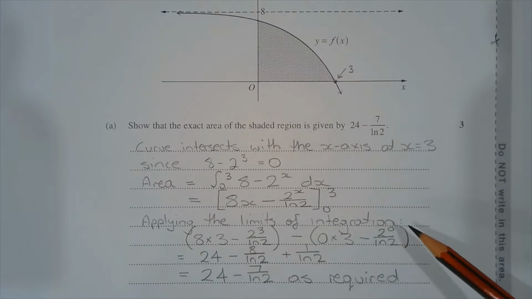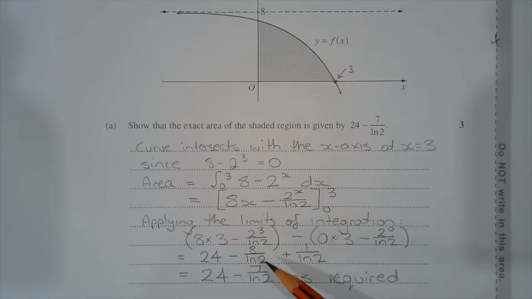Applying the limits of integration, we have 8 multiplied by 3 minus 2 to the power of 3 over ln of 2, minus 0 multiplied by 3 minus 2 to the power of 0 over ln of 2, and 2 to the power of 0 is 1, and that equals 24 minus 8 over ln of 2 plus 1 over ln of 2, which equals 24 minus 7 over ln of 2 as required.